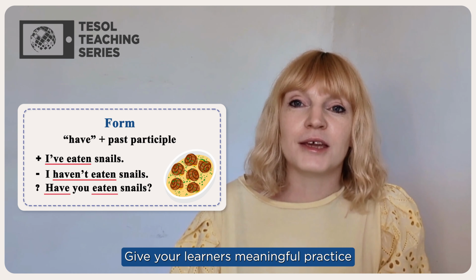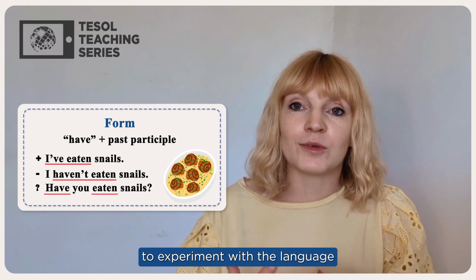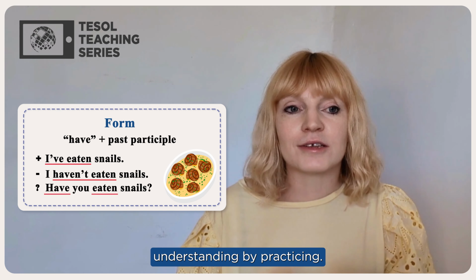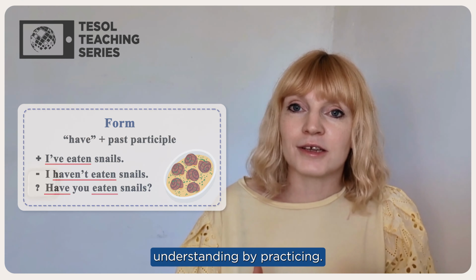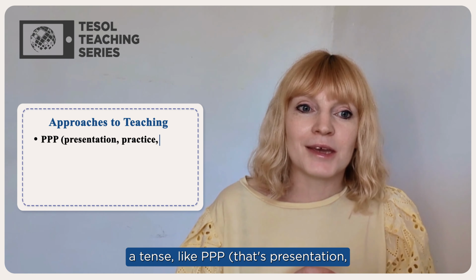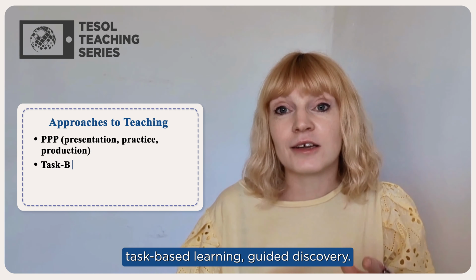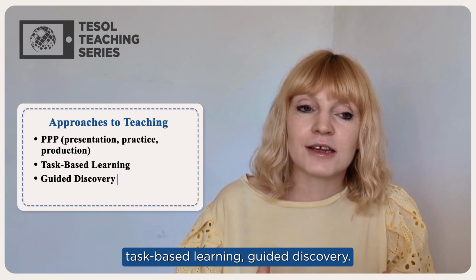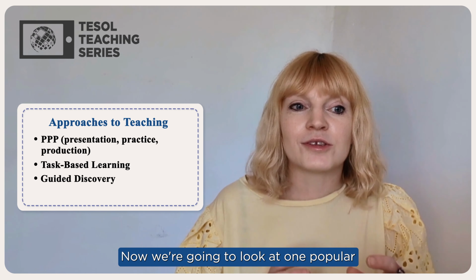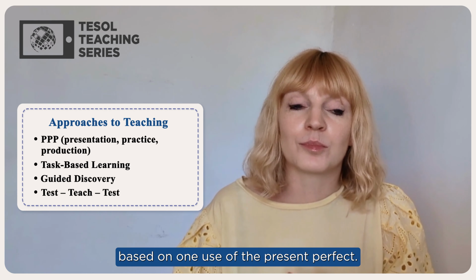Give your learners meaningful practice and make sure they have the chance to experiment with the language and gauge their own understanding by practicing. There are many approaches to teaching a tense, like PPP, that's presentation, practice and production, task-based learning, guided discovery. Now we're going to look at one popular method, that's test, teach, test, with a practical idea for a lesson based on one use of the present perfect.